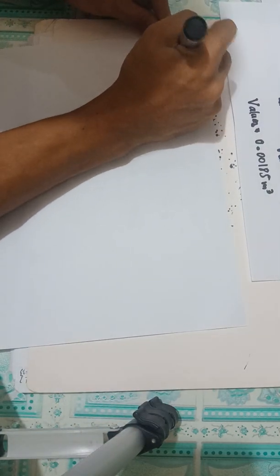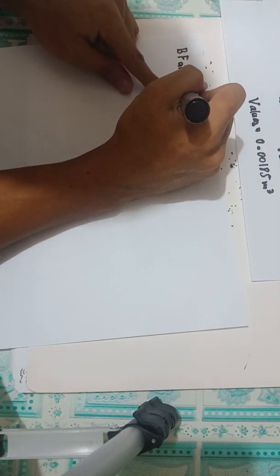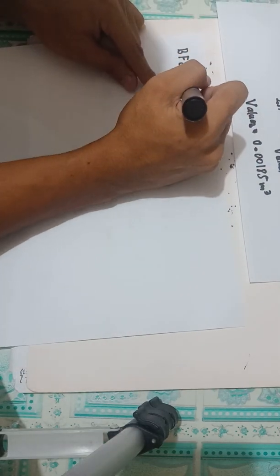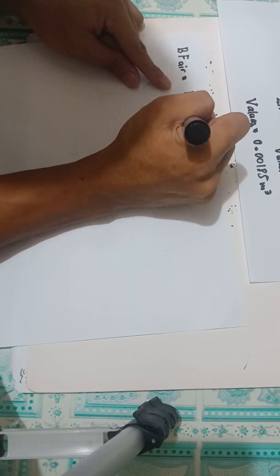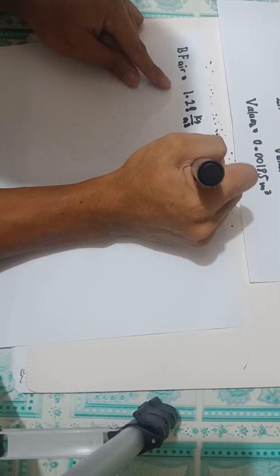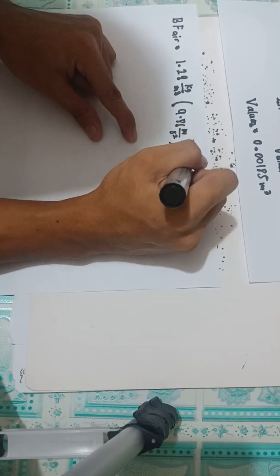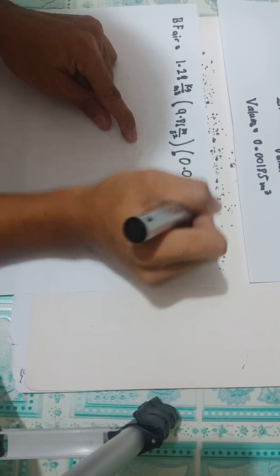So buoyancy force of air is equal to, by our given in the problem, this is the density of the air, 1.29 kilogram per cubic meter, times our gravity, 9.81 meter per square second, and our volume displaced, which is 0.00185 cubic meter.